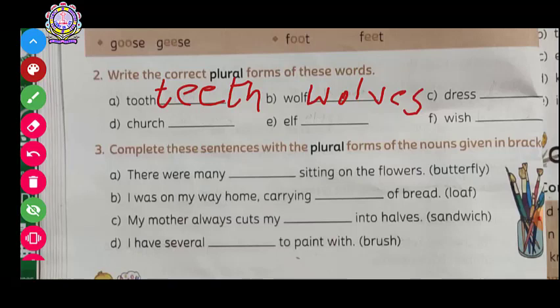Now next, your C number, dress. So if S was there at the end, then what do we have to do? If we find S in the last, then it will convert into ES, isn't it? So what will come here? Dresses. I will write here DRESSES, dresses.